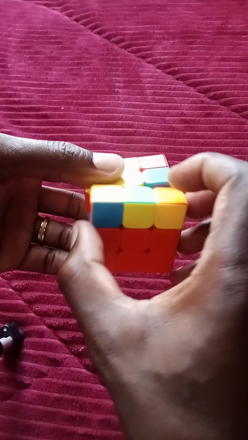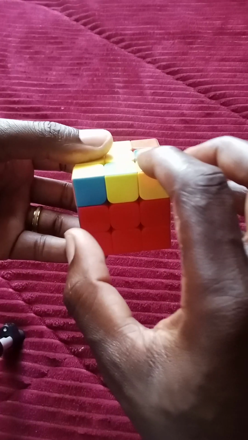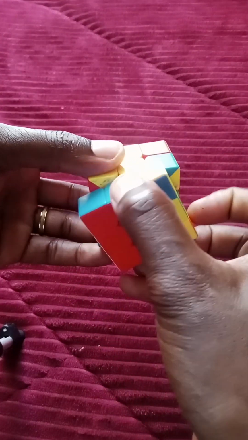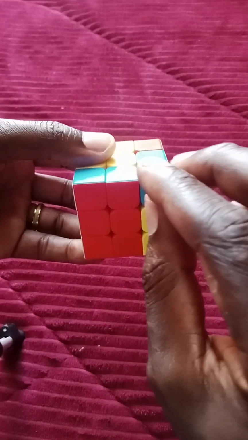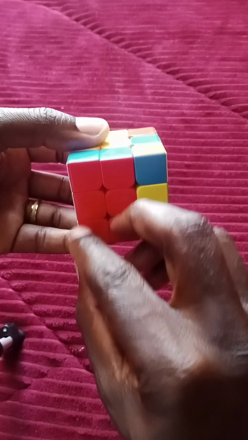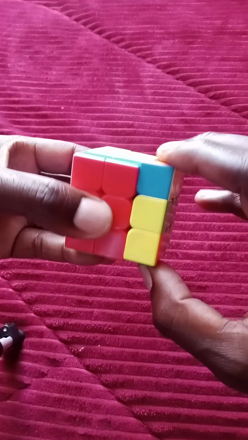Because if you check, we are trying to arrange this piece and the top pieces. So when we turn the front piece clockwise once, if we do the right algorithm, we will not interfere with these pieces. We will only deal with this piece and probably those pieces.